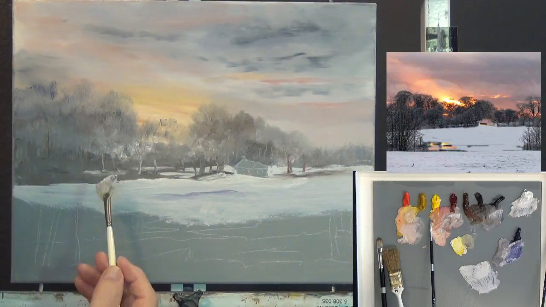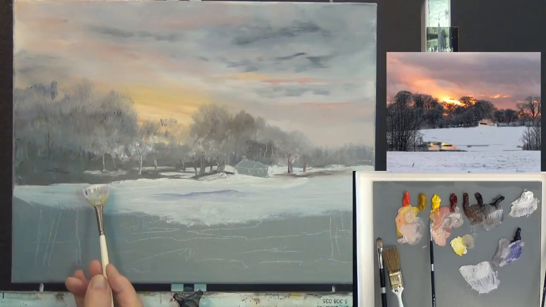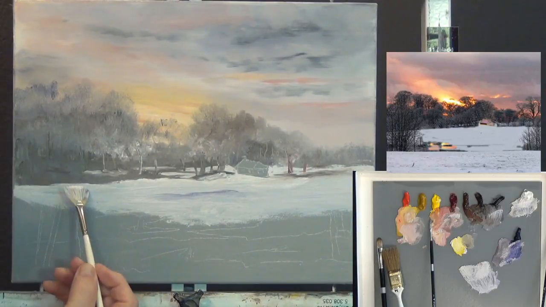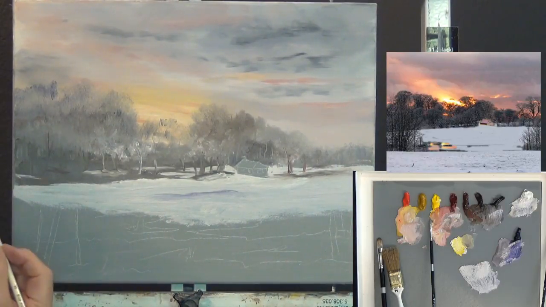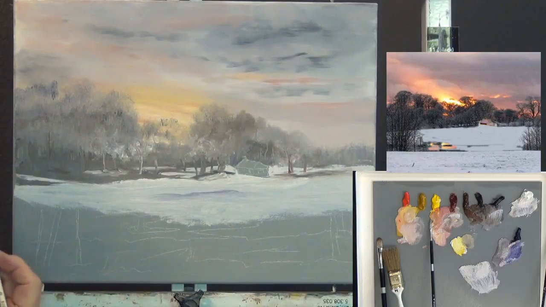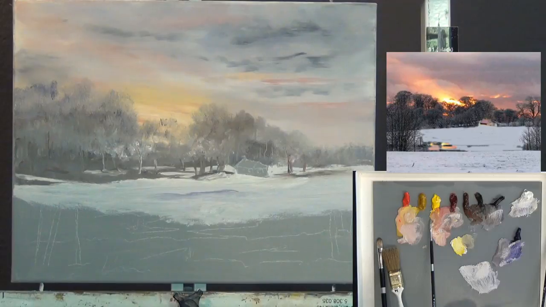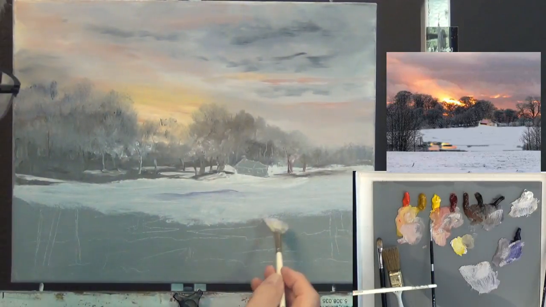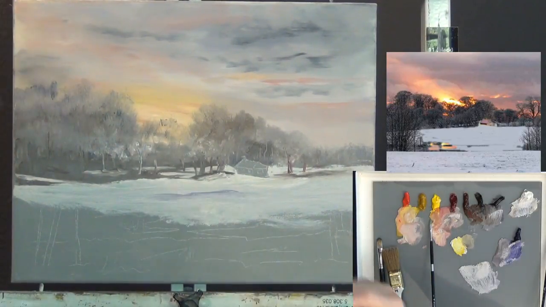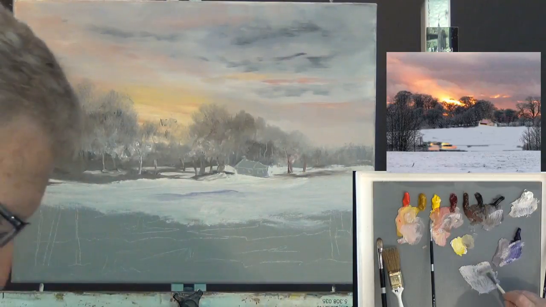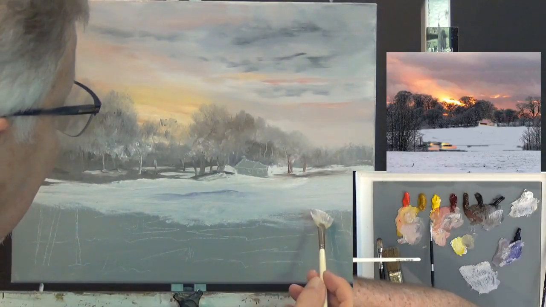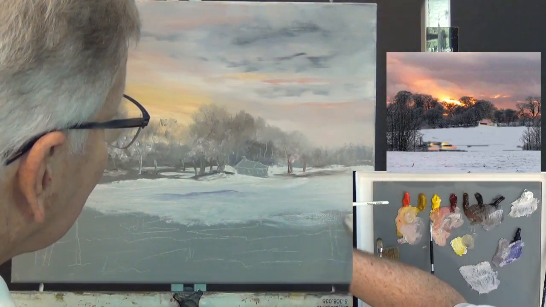Rough texture. If you take your brush and pull it real fast, like right here, I'm going to try it like that. It didn't do exactly what I wanted it to do. I wanted to get this look where it's skipping over the canvas and you see the canvas coming through. That's called rough texture right there.